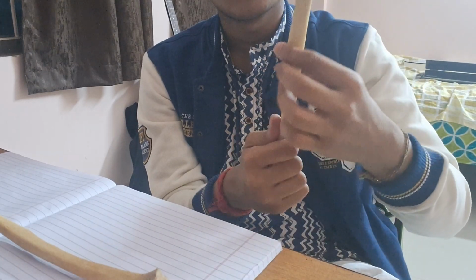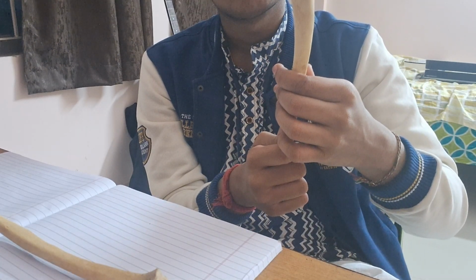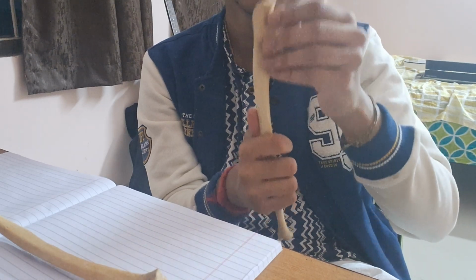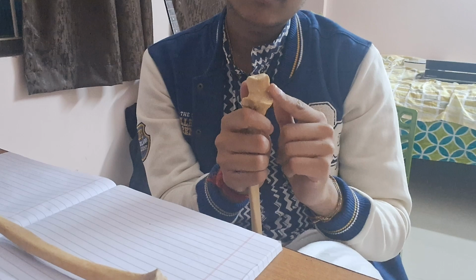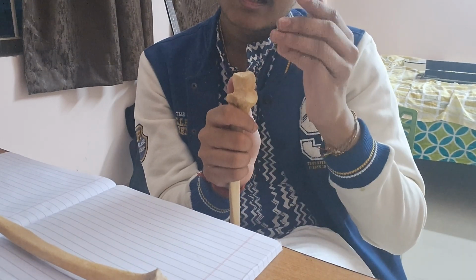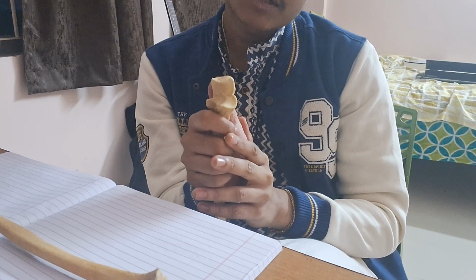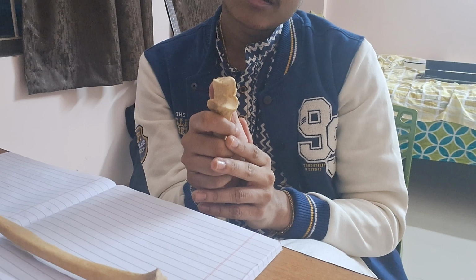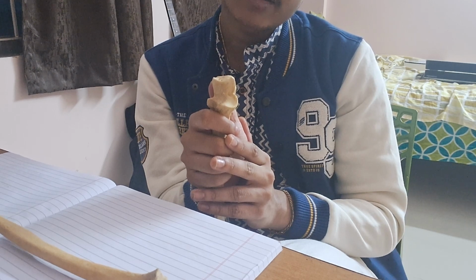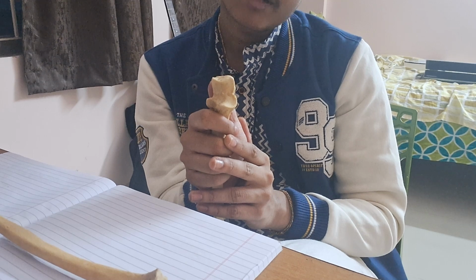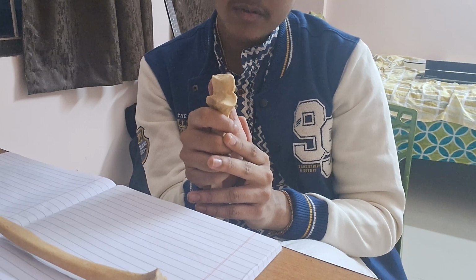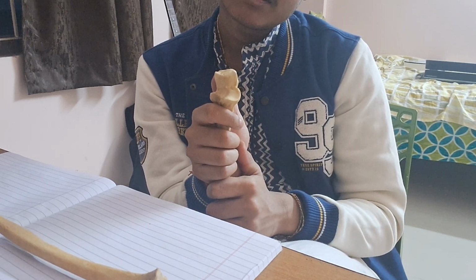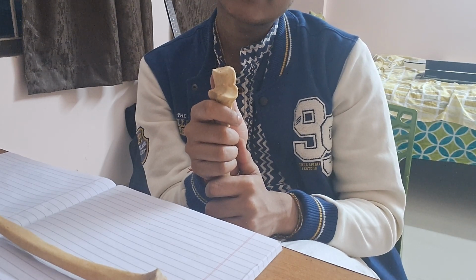Then coming to the medial margin. The medial margin of the coronoid process gives attachment from above downwards to the occasional head of flexor pollicis longus, the ulnar head of pronator teres, and the ulnar head of flexor digitorum superficialis.